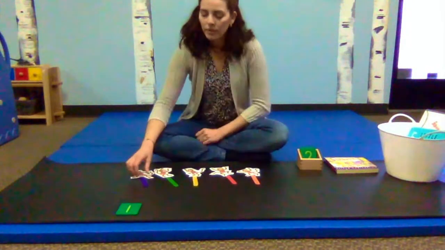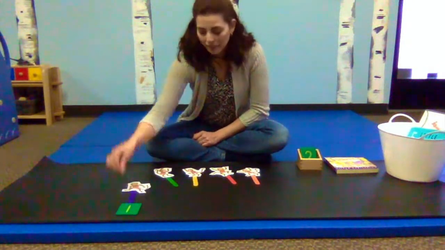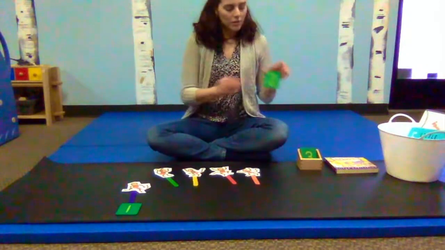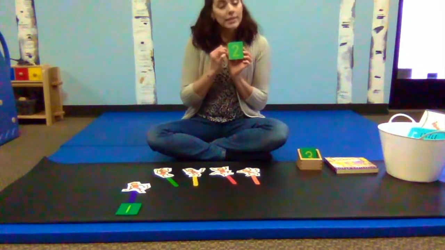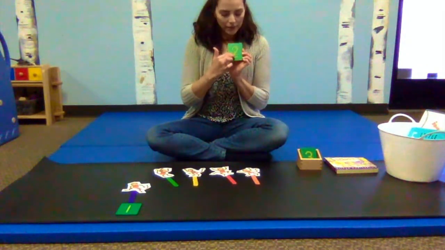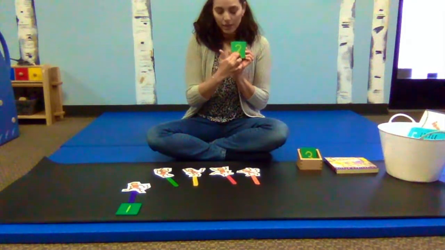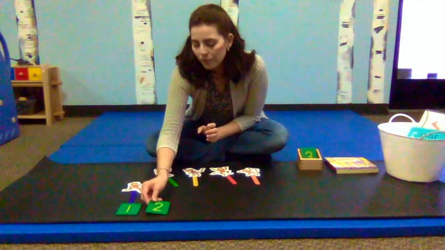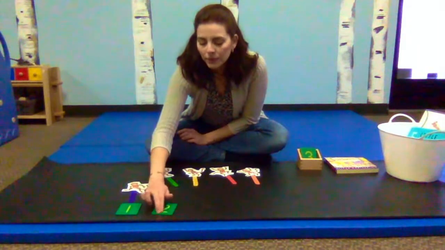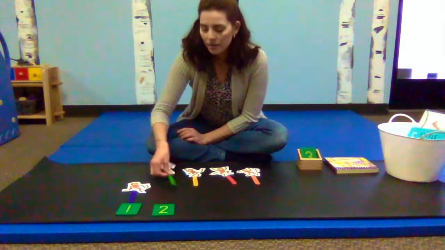1 little monkey. 2. Number 2. This says 2. Half a heart will never do. Slide to the right to make a 2. 1, 2 monkeys.